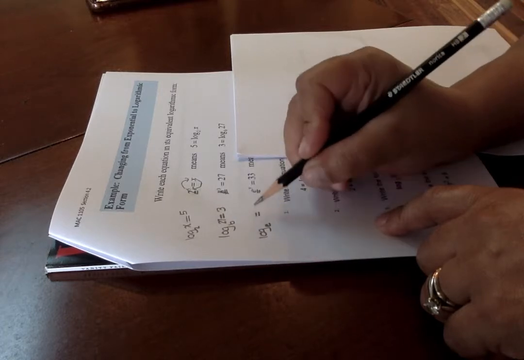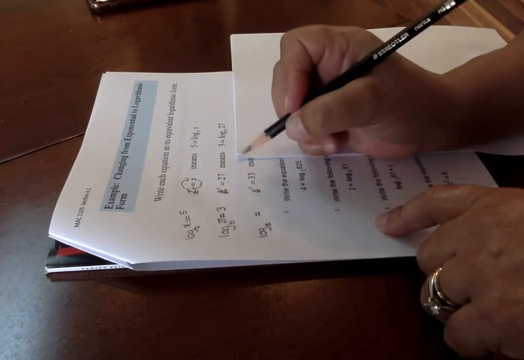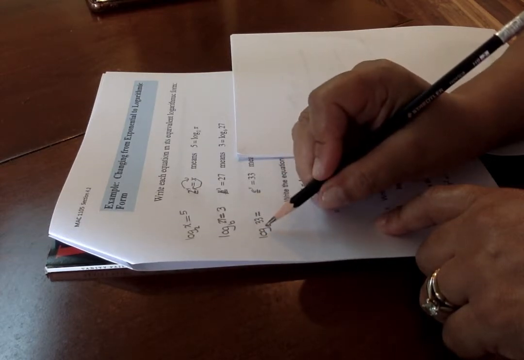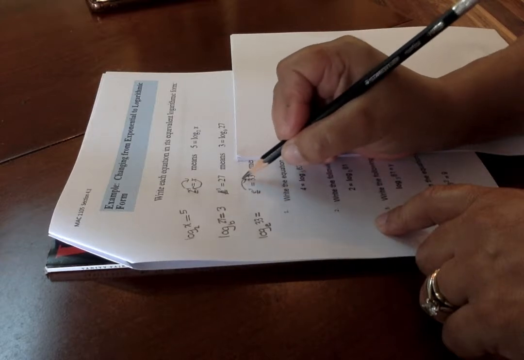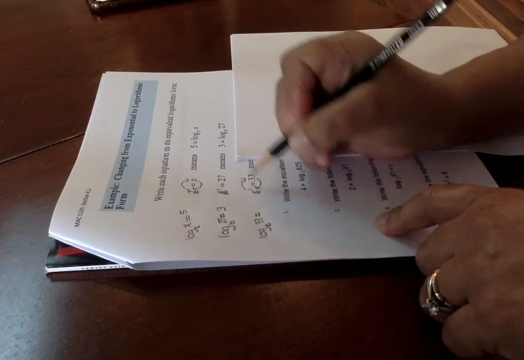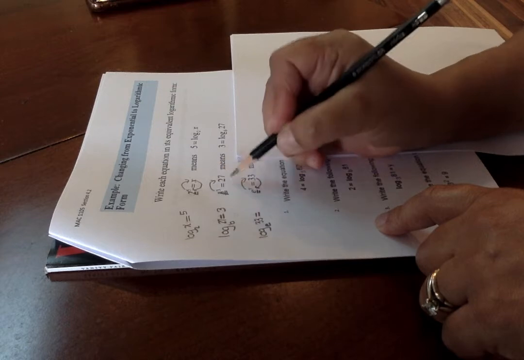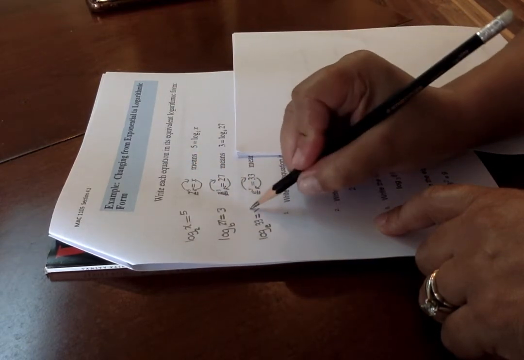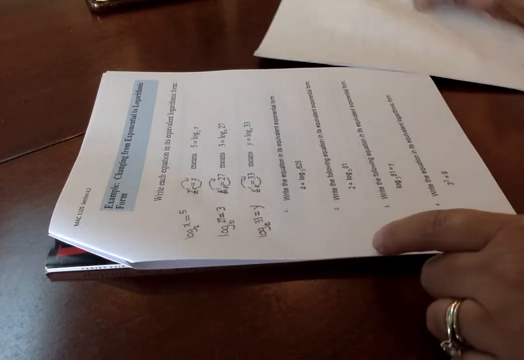You only have 2 spots left at that point. The 33 that was by itself will no longer be by itself, but over here where all the operations are going on, and the y will go over and take its place. So those two things switch sides, just like they did here, just like they did in the first example. Okay, and there's the answer right there.